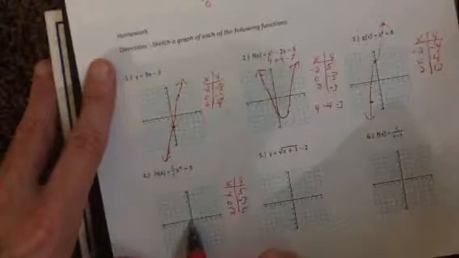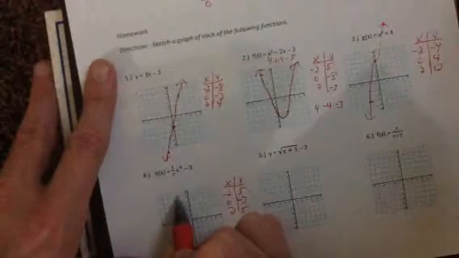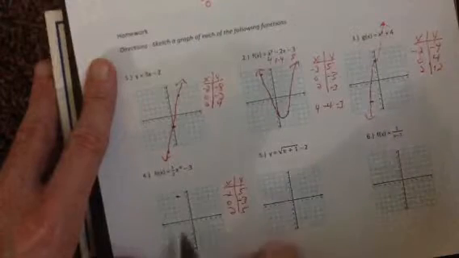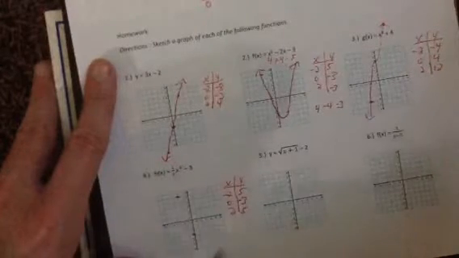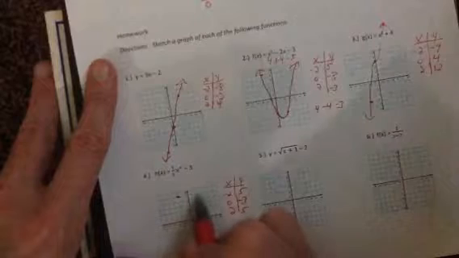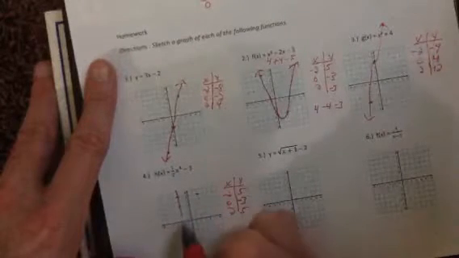So I've got negative 2, 5, left 2 and up 5. I've got 0, negative 3, which is down 3, and I've got positive 2, 5, which is right 2 and up 5. There we go.